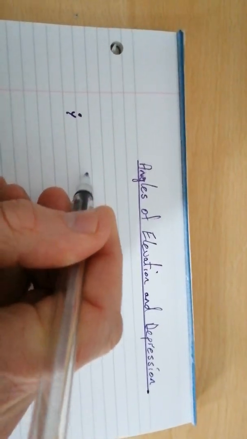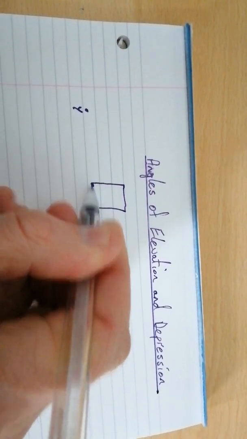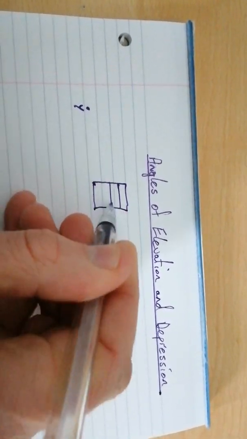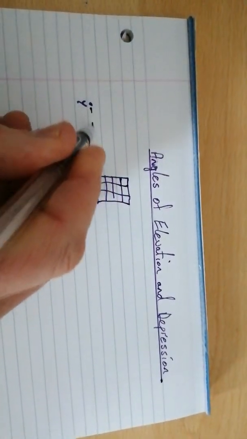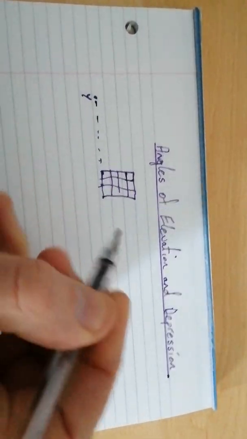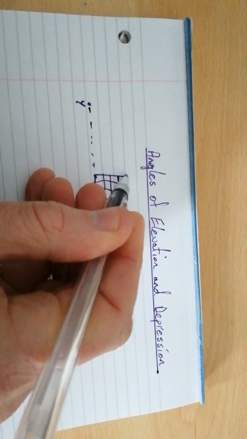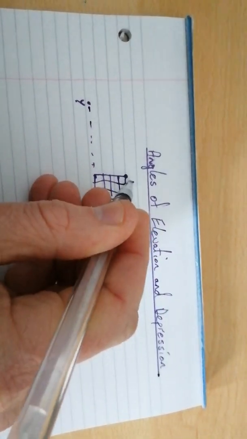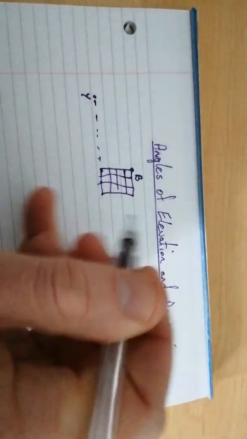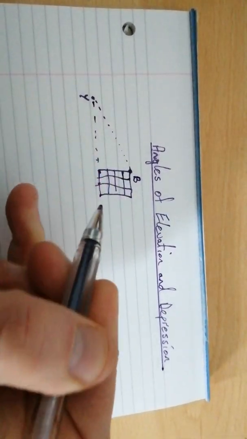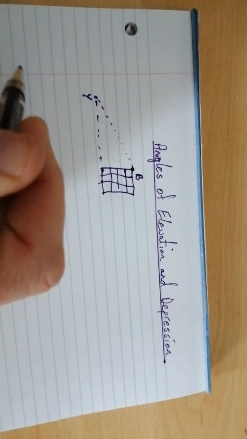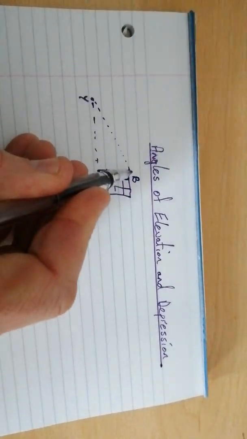if you were standing there, and there was a building, we'll say over here, and it's standing on the same ground as you, so you're both standing on the same ground here, and you look up to the top corner of this building here, we'll call this point B. If you look up there, the angle of elevation, so that's your eye line where you're looking.